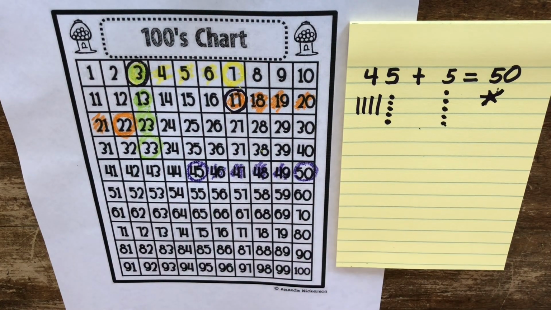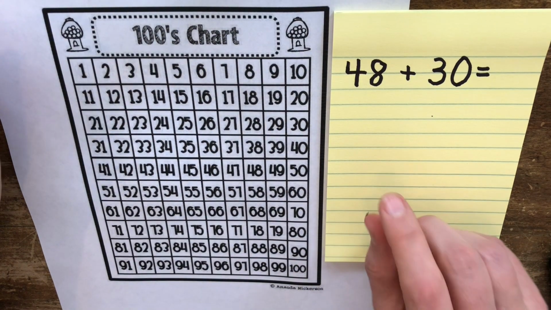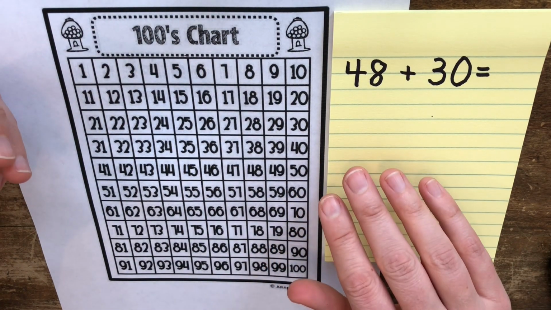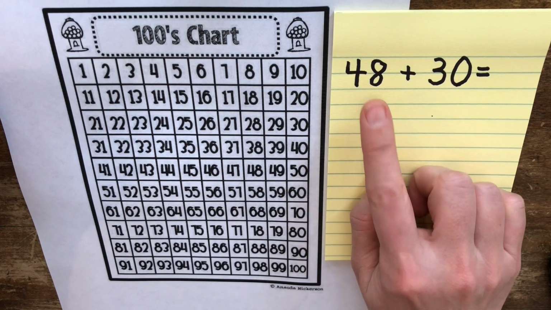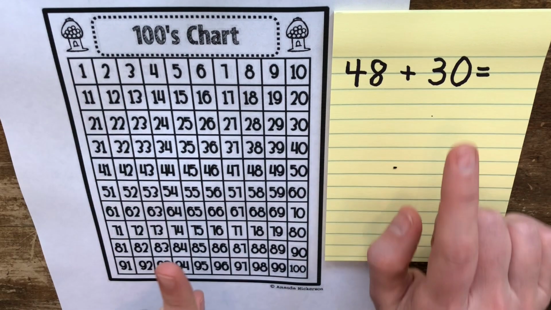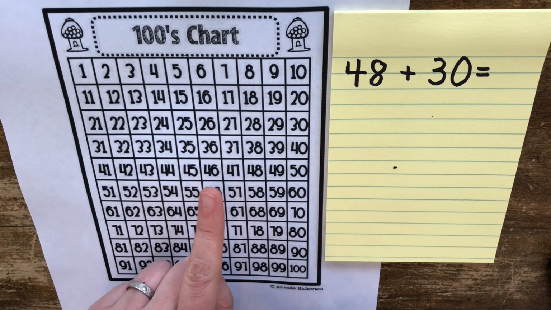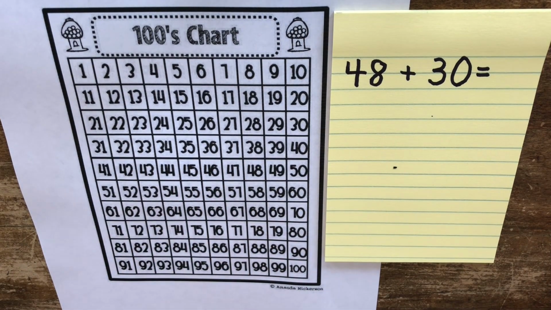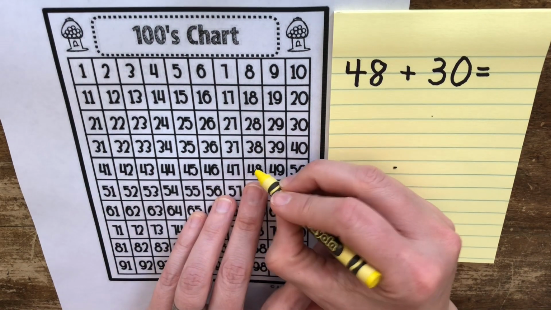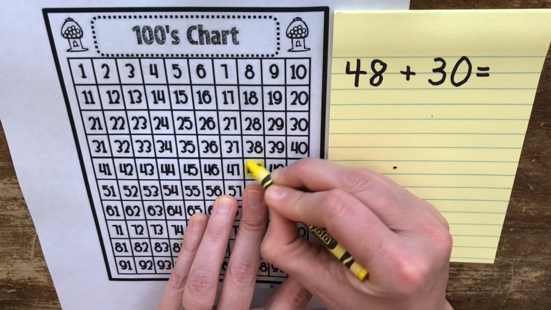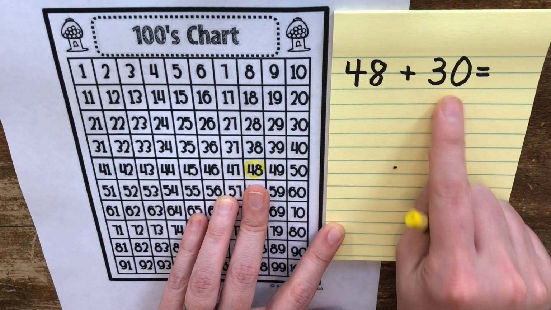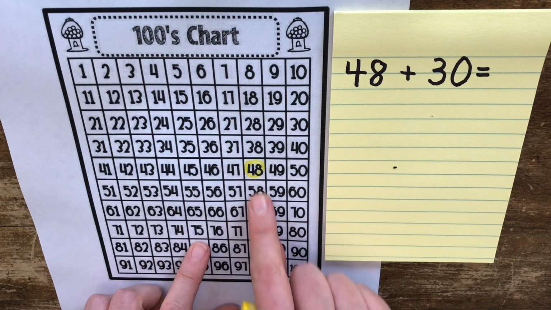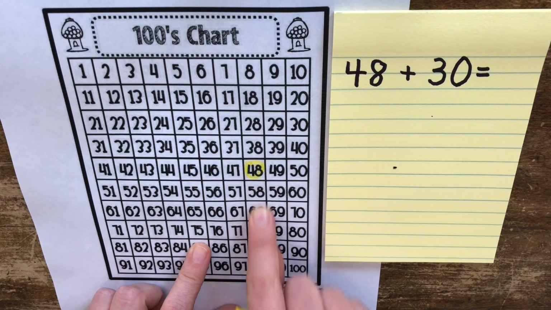We like this one. All right, my friends, I switched to a clean hundreds chart to make it easier to see. This is our problem, 48 plus 30. Rule 1, my friends, we need to go find 48 on this hundreds chart. So 48 is right here. I'm going to circle the 48. That's where we're starting. Now, my friends, we're adding 30. 30 is more than 10. It's a big number. So we're going to go vertically. Remember, vertically is up and down.